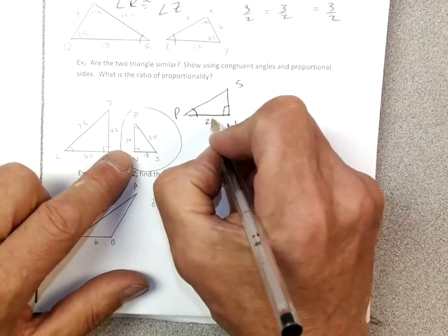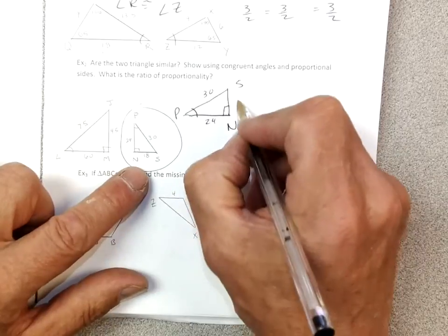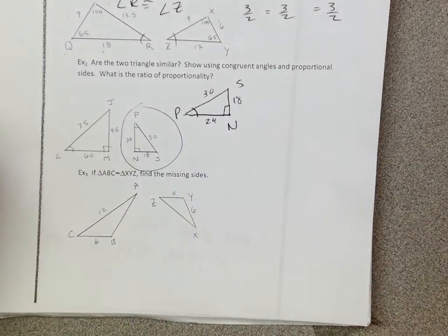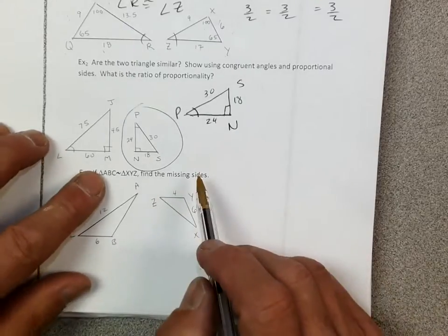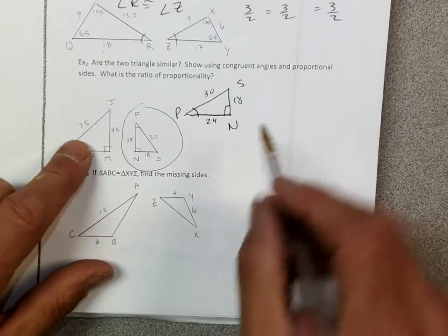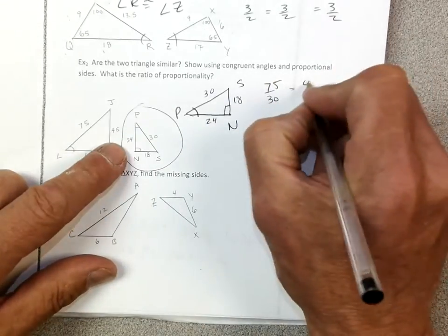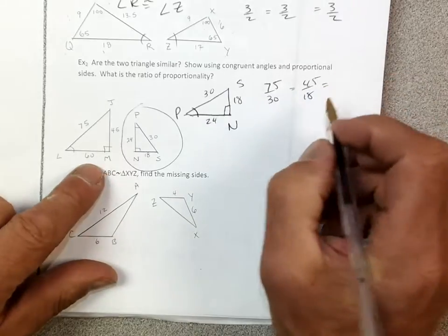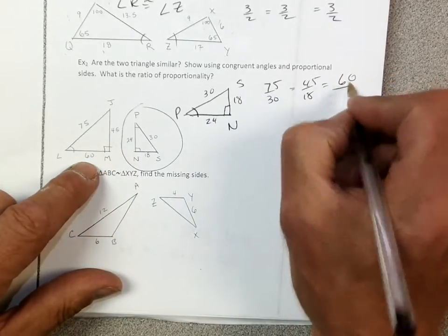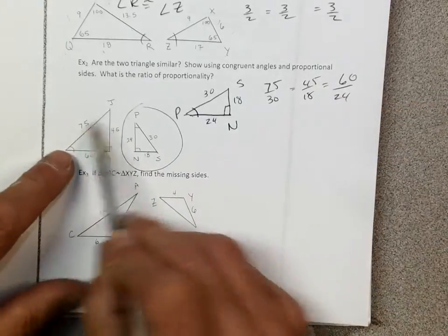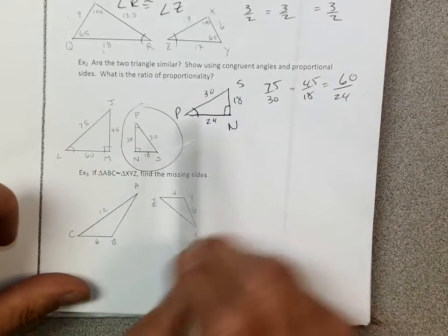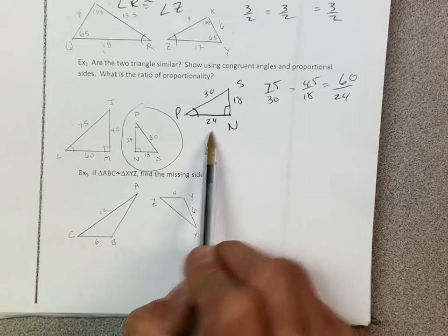24, 30, and 18, okay? So it says, are the two triangles similar? So first of all, if they're similar, then their ratios should be all the same, right? So let's set it up, okay? Because I don't know anything about the angles, but I do know that I can set it up where I can go, okay, 75 goes to 30, as 45 goes to 18, as 60 goes to 24, right? So I went, this side goes to this side, and this side goes to this side, okay? You guys see it? I'm just putting the sides together.